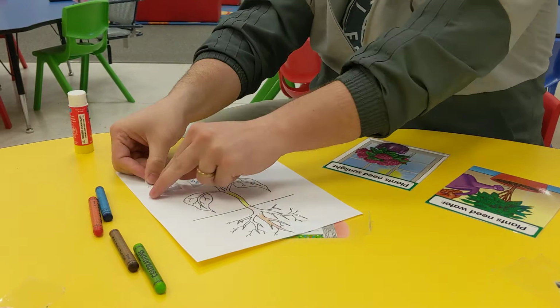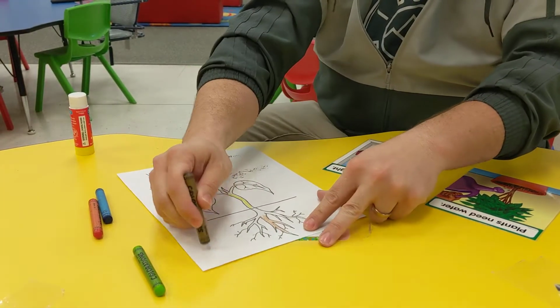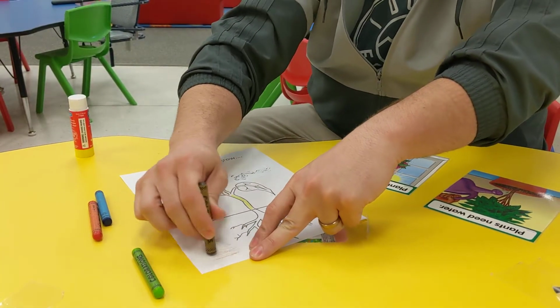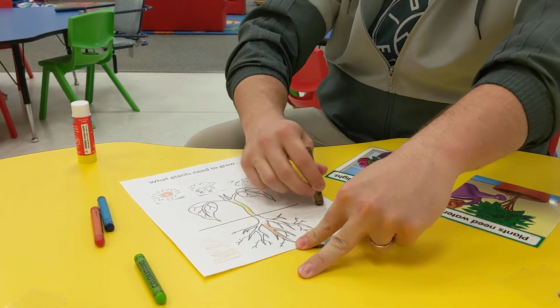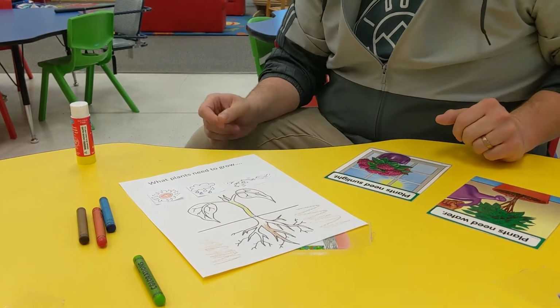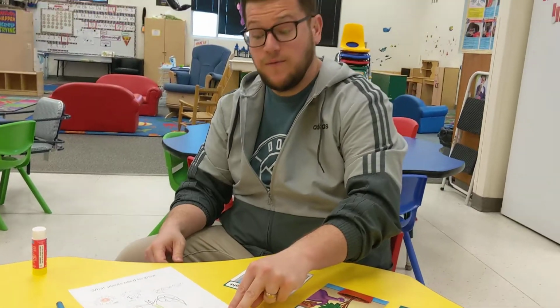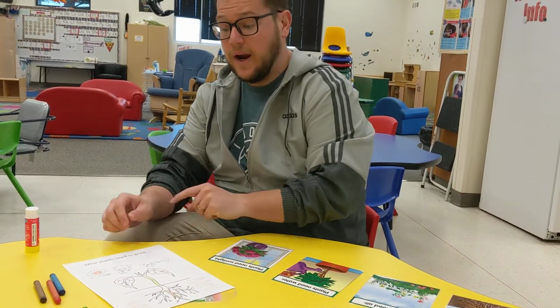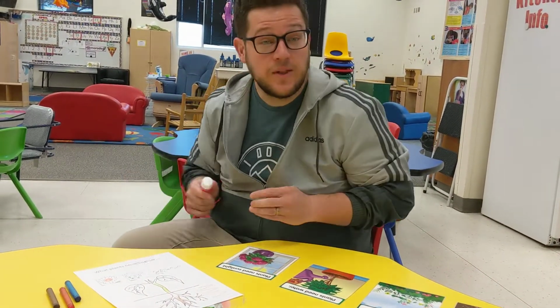And then we also have our dirt. Maybe Mr. Matt will kind of go dirt, dirt, dirt. Okay, so now we see that a plant needs food, water, air, and sun to grow. Thanks for doing that activity with me, guys.